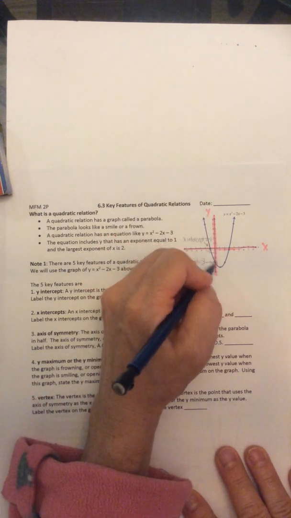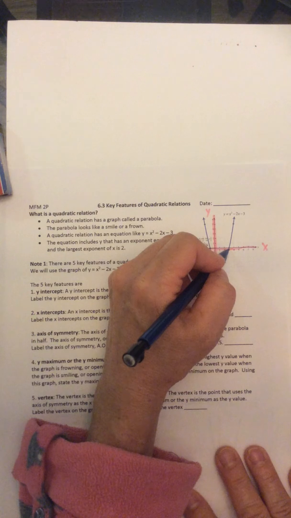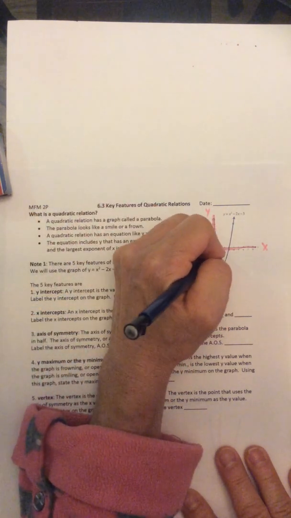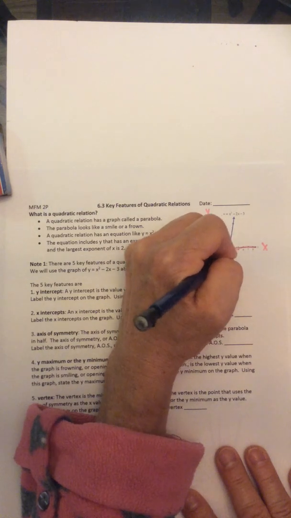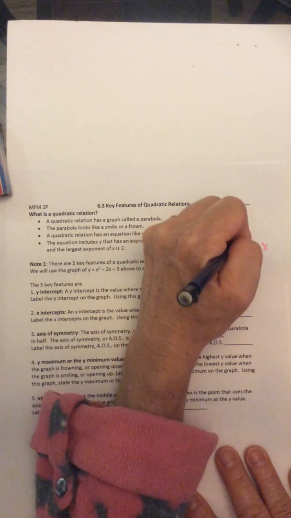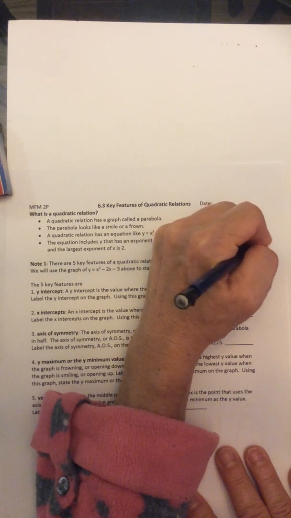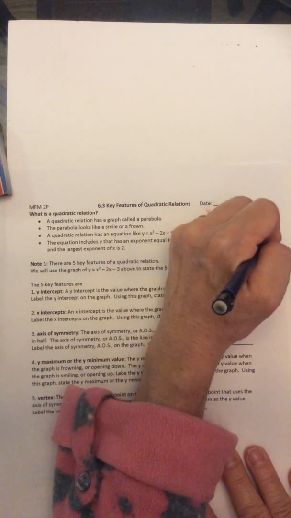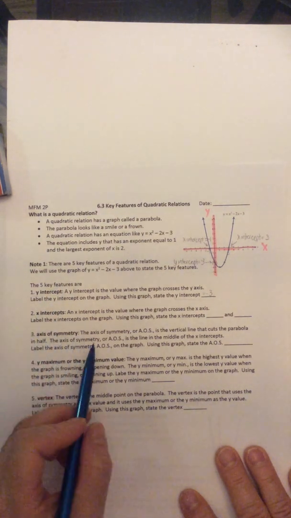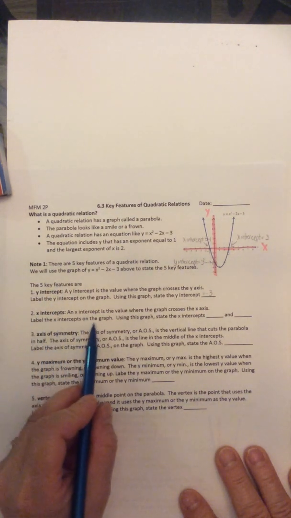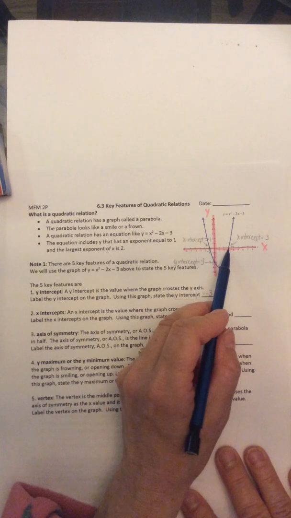Okay? Now the blue graph and the pink x-axis crosses here. Okay, so that's at a value that has 1, 2, so that's a value of 3. So that x-intercept has a value of 3. Okay? Label the x-intercepts on the graph, so we've done that.